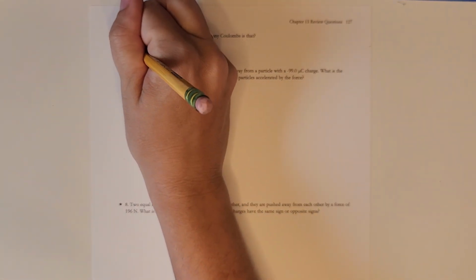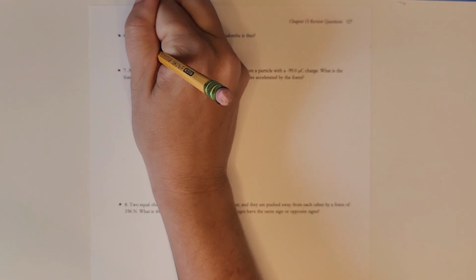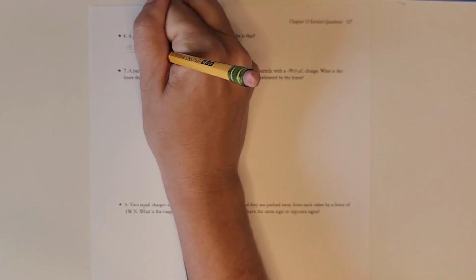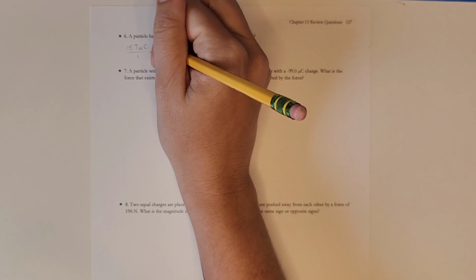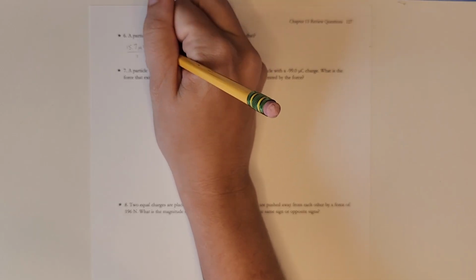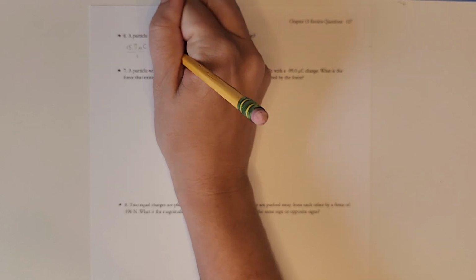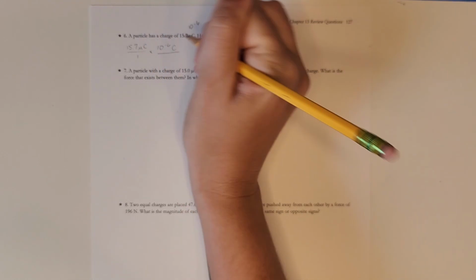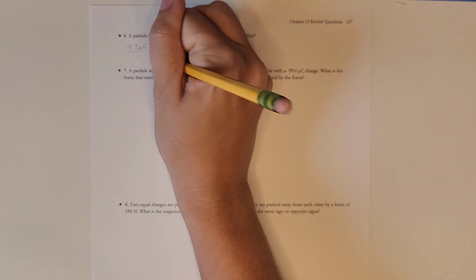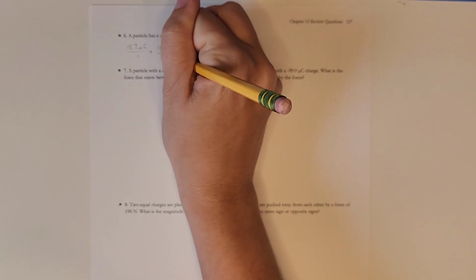We have 15.7 microcoulombs, and we're going to multiply that using the conversion factor: 10 to the negative 6 coulombs over 1 microcoulomb.